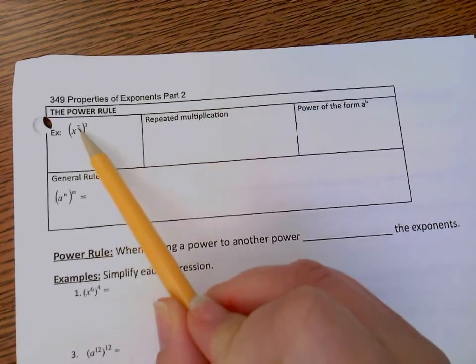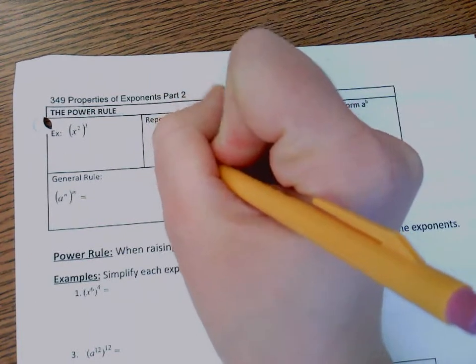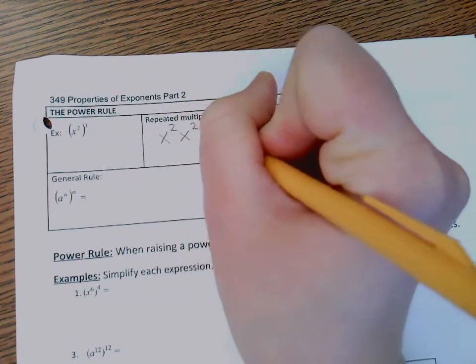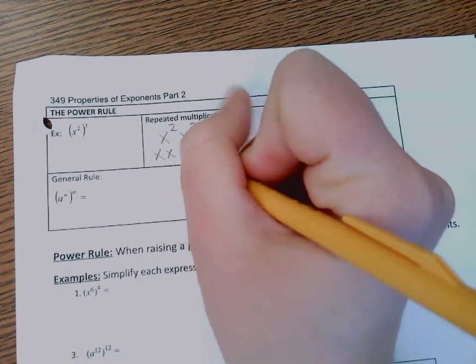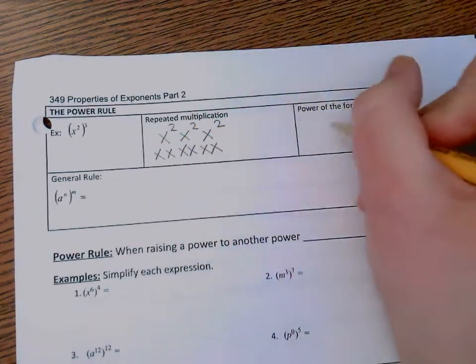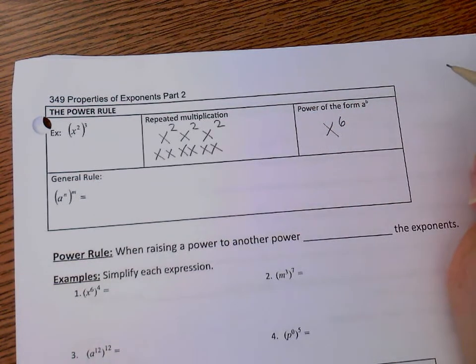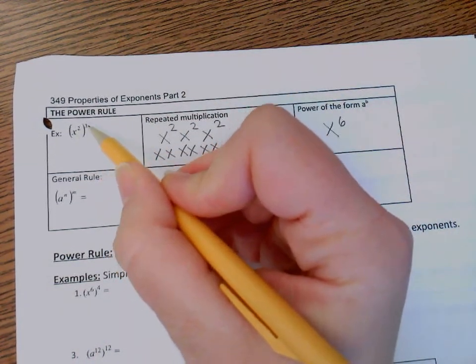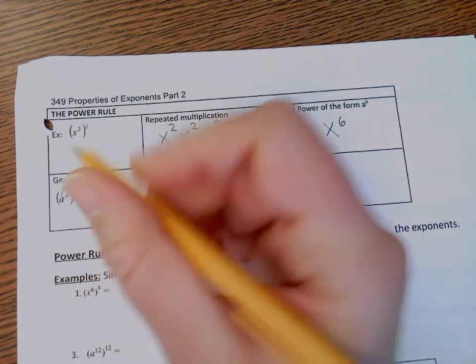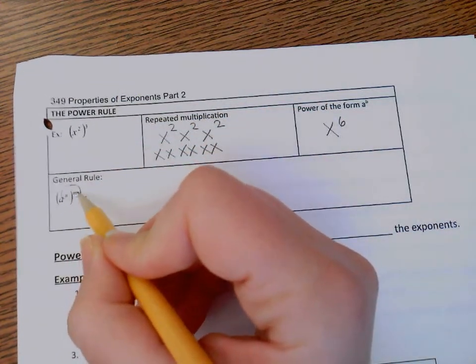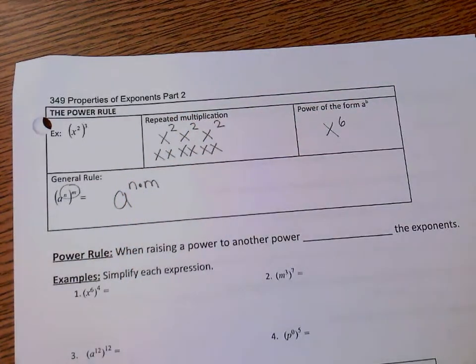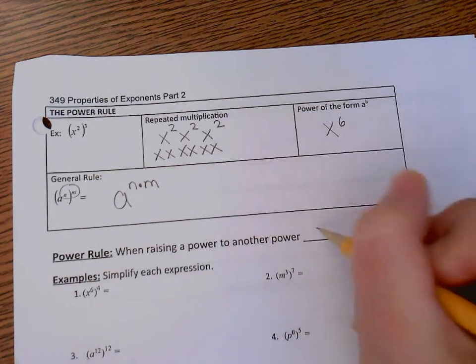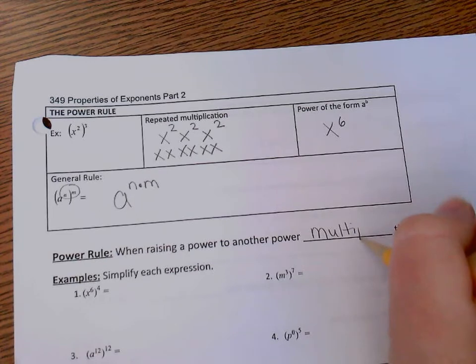So if I take x squared and I cube it, I would really have x squared times x squared times x squared, which is x times x, x times x, x times x, is x to the 6th power. So that was 2 times 3. So the general rule, when you have a base and you've got a power raised to a power, you actually multiply those two powers together. So the power rule says when raising a power to another power, you multiply the exponents.